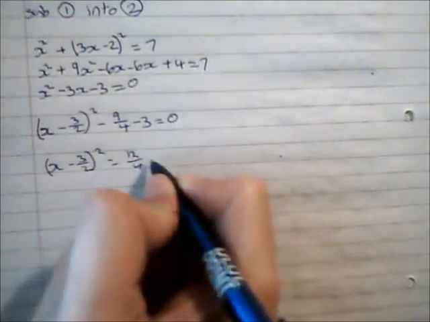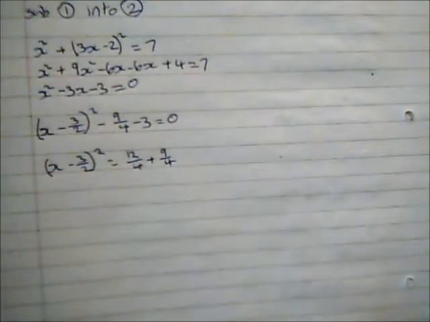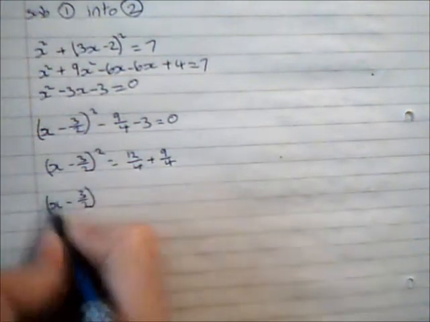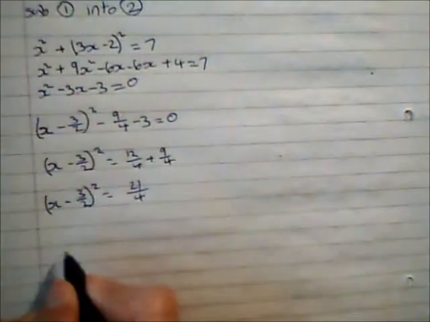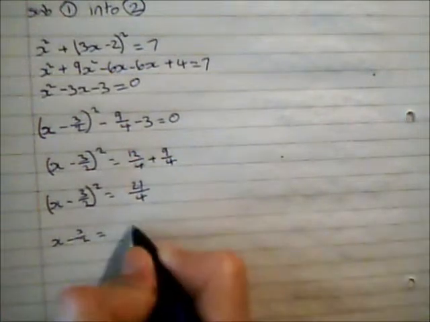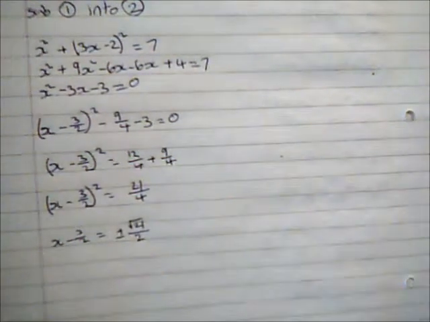And I've rewritten 3 as 12 over 4 so that I can combine those two fractions together. When I root both sides, I need to remember it can be positive or negative.